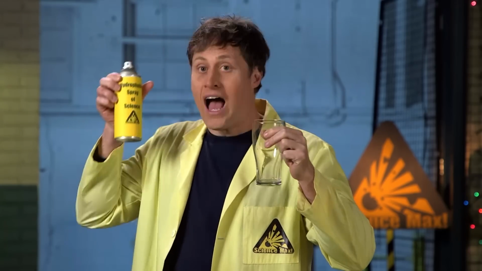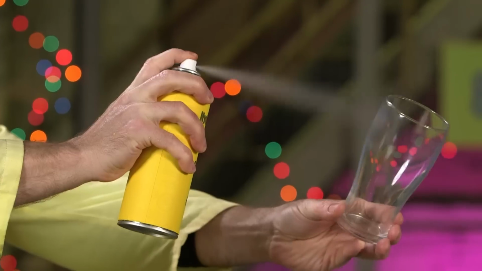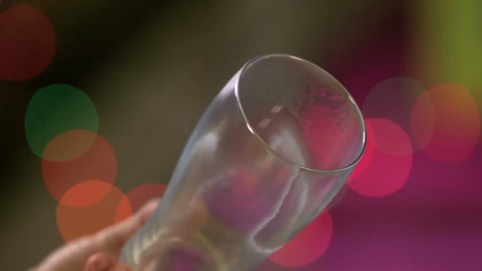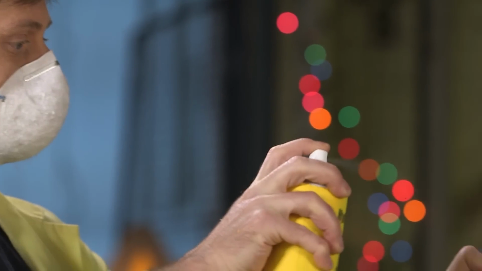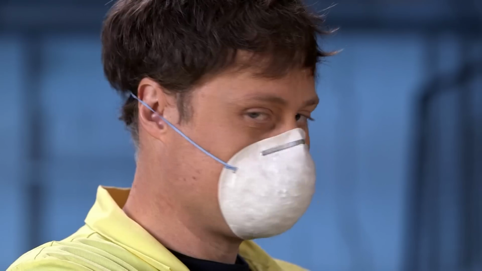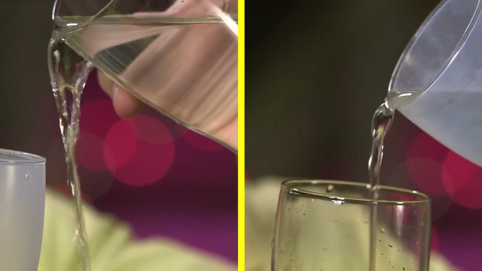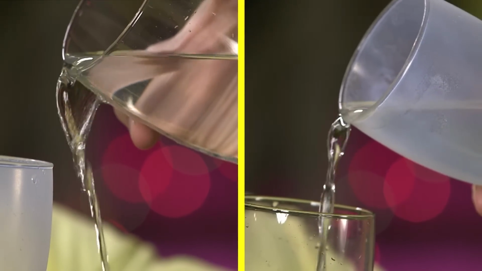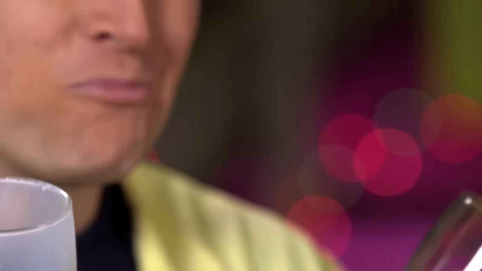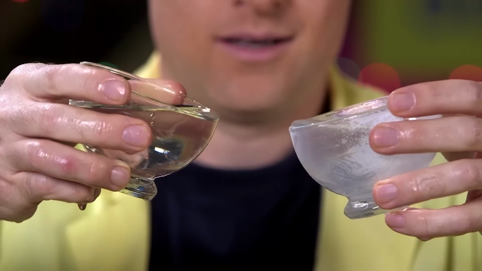So let's do an experiment and coat this glass with hydrophobic spray. Hydrophobic coatings repel water. So if it's repelling the water from the outside of the glass, will we still have the same problem? Well, let's find out. Hydrophobic coated glass, non-hydrophobic coated glass, or just regular glass. Water likes to stick to surfaces, but it can't stick to one coated in hydrophobic coating. That's impressive. Should we try something else? Well, that's one way to solve the dribbling glass problem.